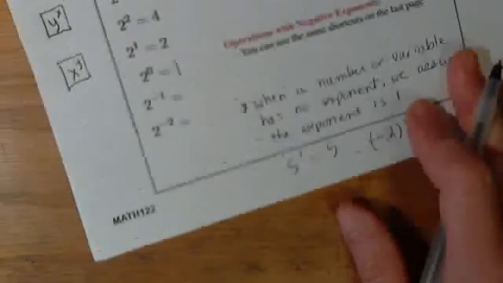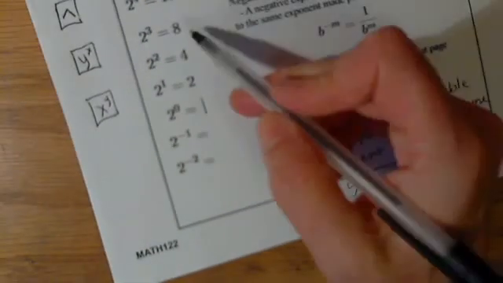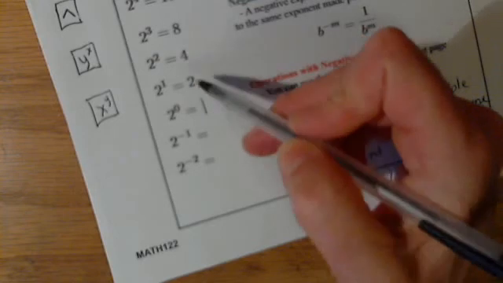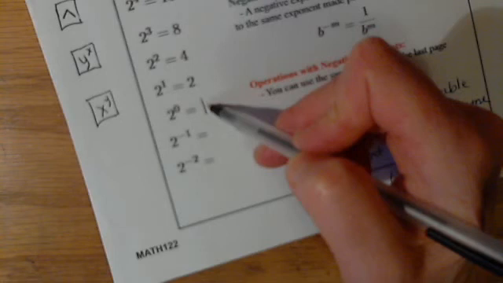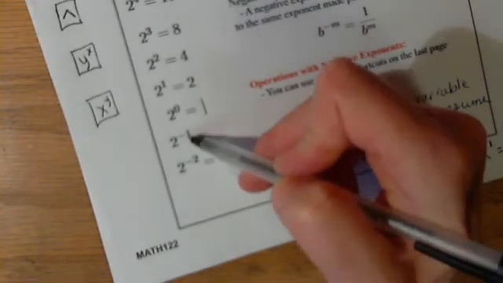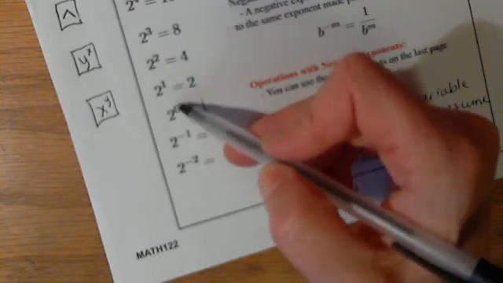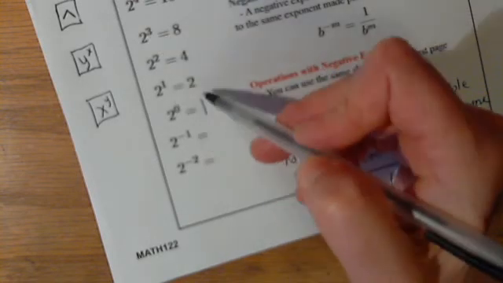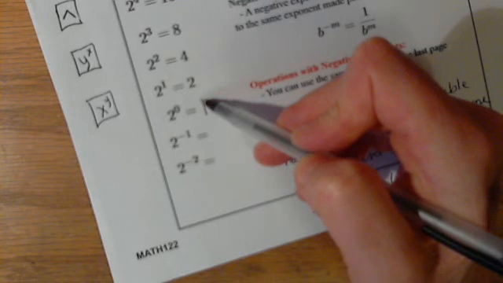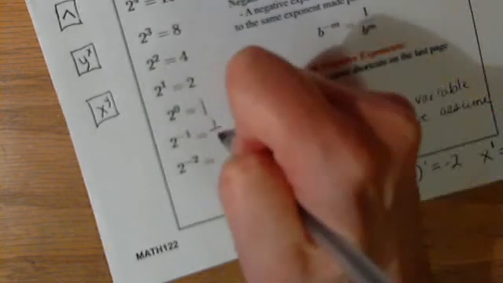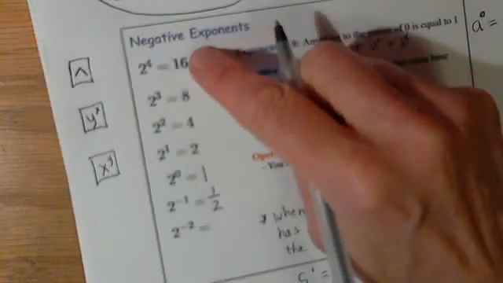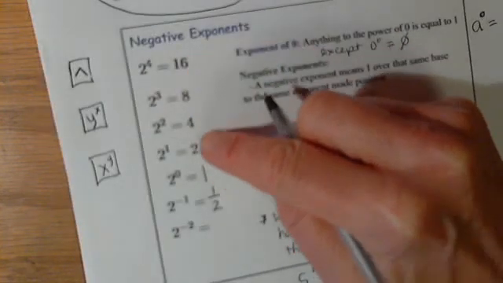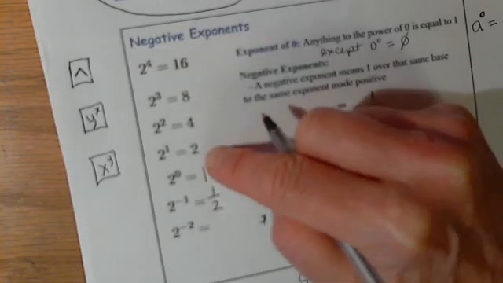Alright, let's keep going in our pattern here. So if these guys are each getting half as big, if I did 4 divided by 2 to get 2, and 2 divided by 2 to get 1, what would you guess 2 to the negative 1 is if we're continuing to go 1 power lower? Well, it should be 1 divided by 2. Well, 1 divided by 2, can't we write it like that? Again, these guys are half as much as the one before. Half as much, half as much, half as much.